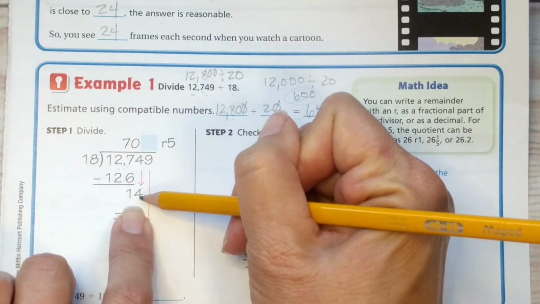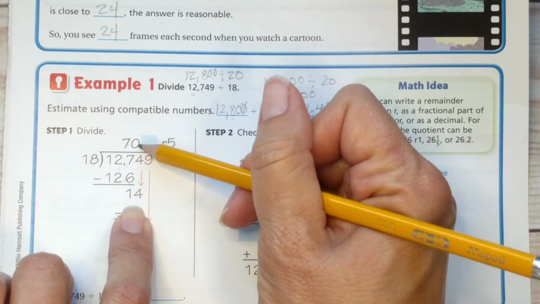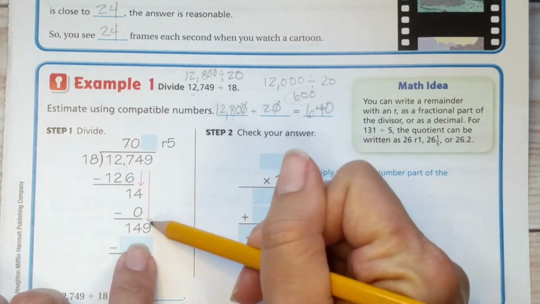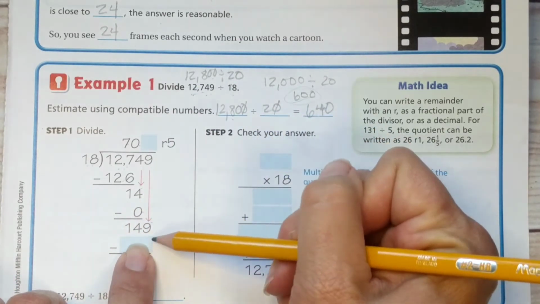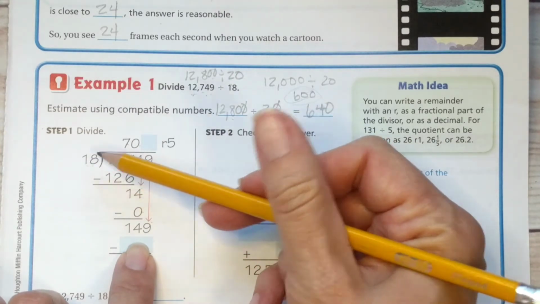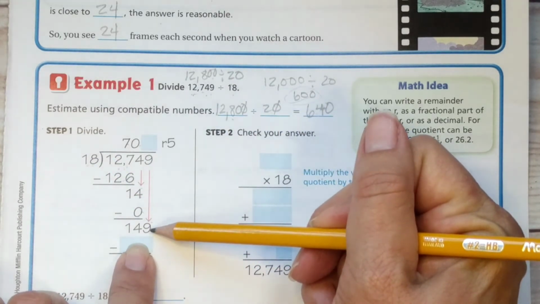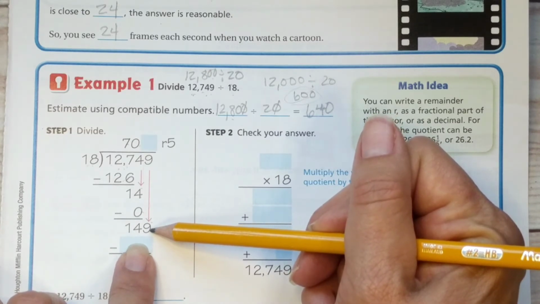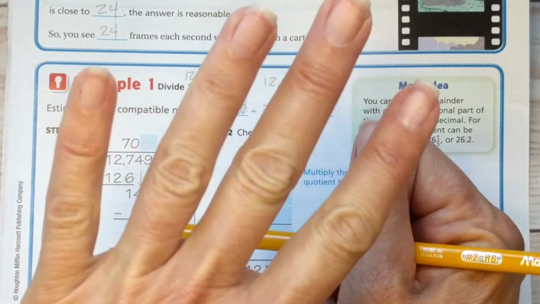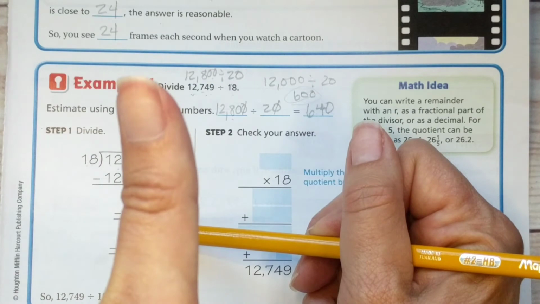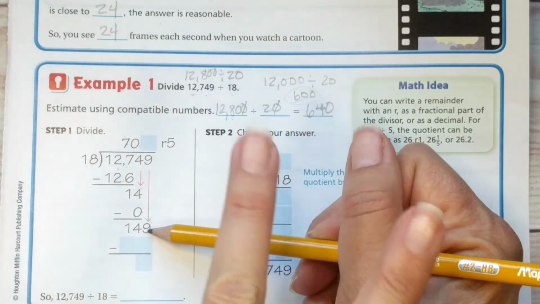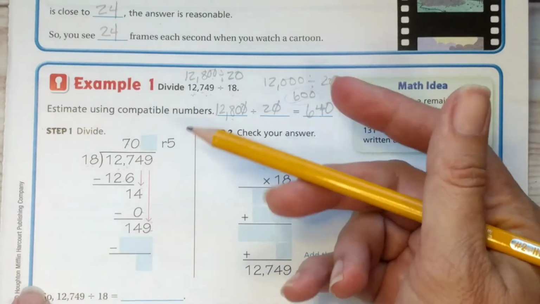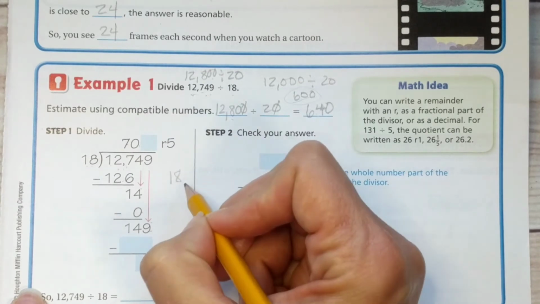18 does not go into 14, so we have to put a 0 there. Take away 0, bring down the 9, subtract this 14, bring down the 9. 18 goes into 149. Well, it's roughly 20 going into roughly 150, so that'd be 20, 40, 60, 80, 100, 120, 140, 160 is getting a little big when we're all the way up to 8. So I'm going to try 7 first. Let's try a 7.